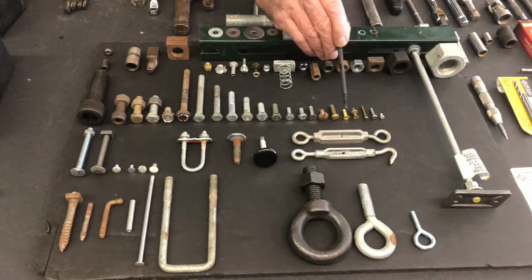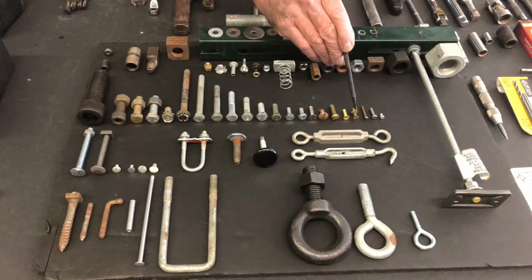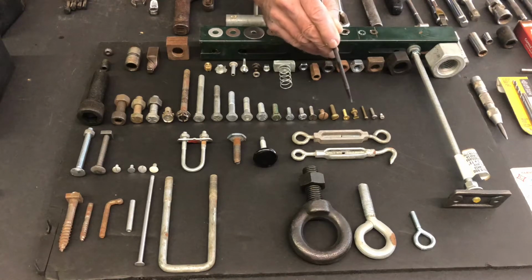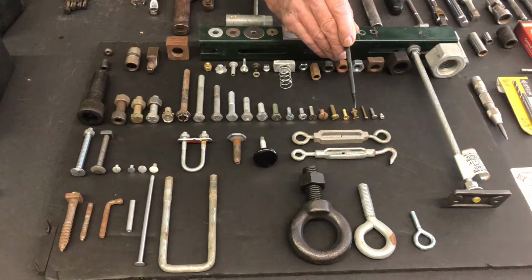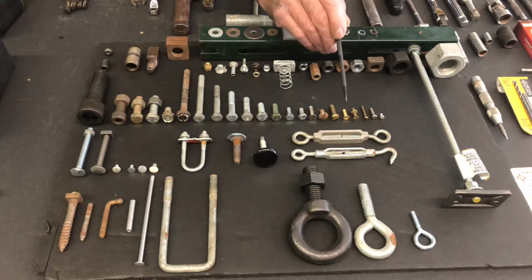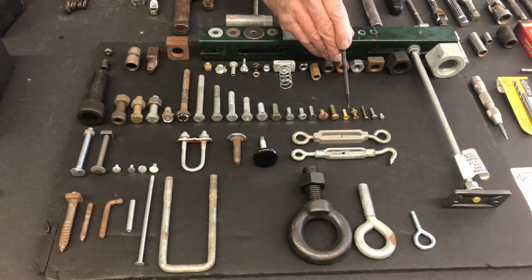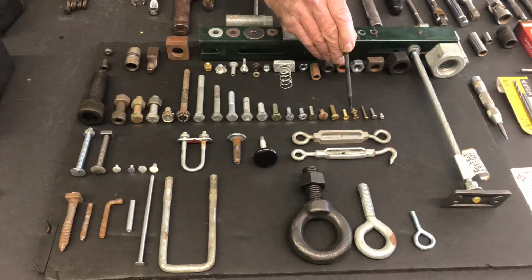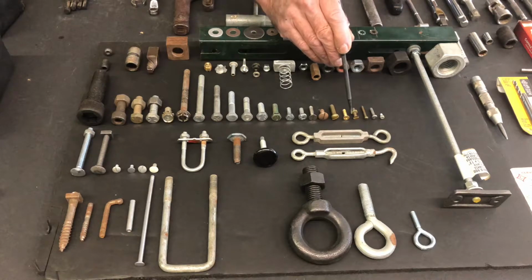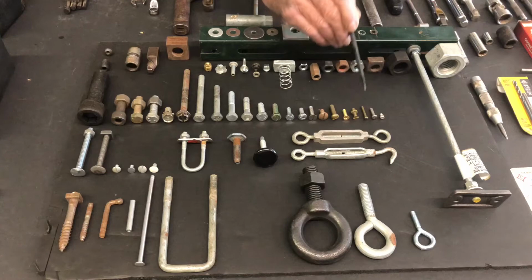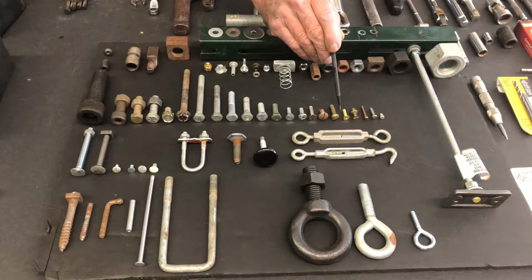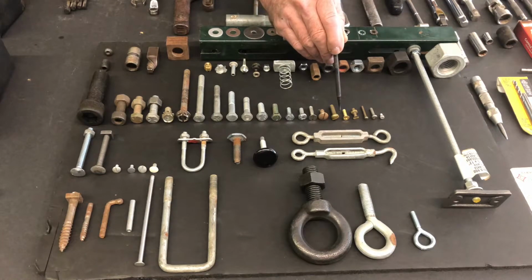Now, although these are both number 8 screws, you can see that the frequency of the occurrence of threads is greater on this screw than it is on this screw. So that is a number 8, 32, and this is a number 8, 24.